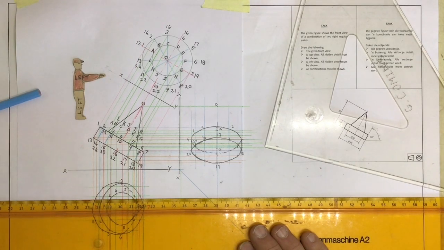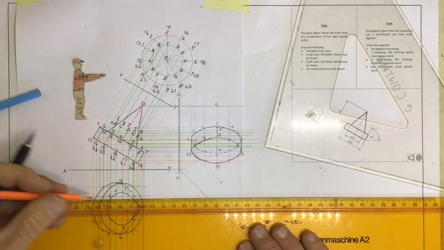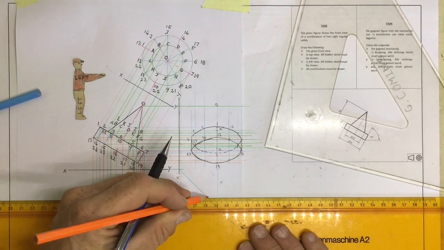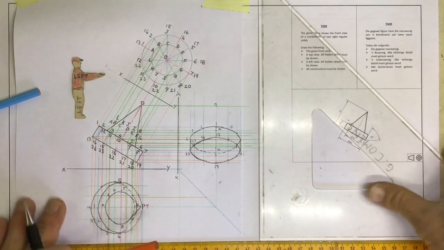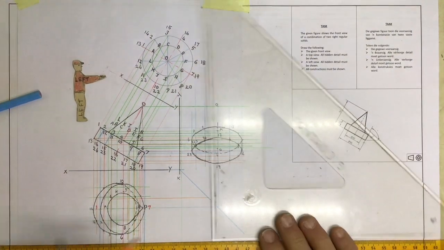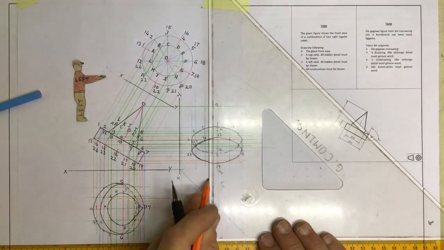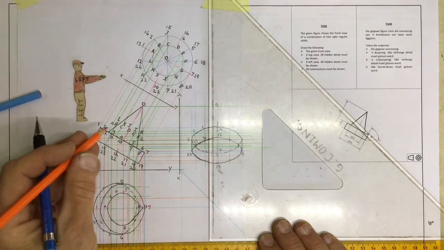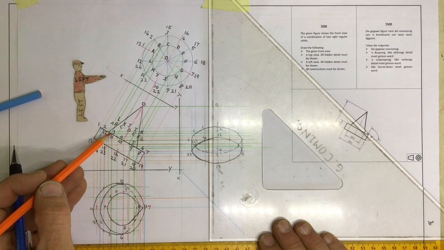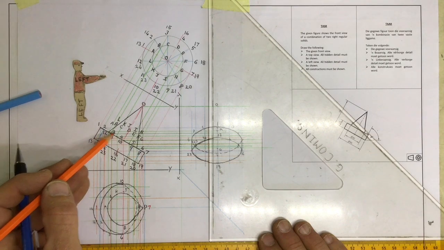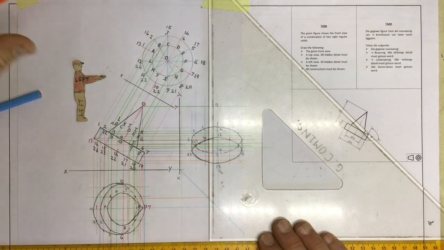And once I've got that, I'm going to then continue taking these points across. Let's go with L over here. I'm going to take L across from there to the 45 and take that up into my drawing. Let's find point L. There is point L over there. I'm going to take that across, and there is my point L on my drawing.